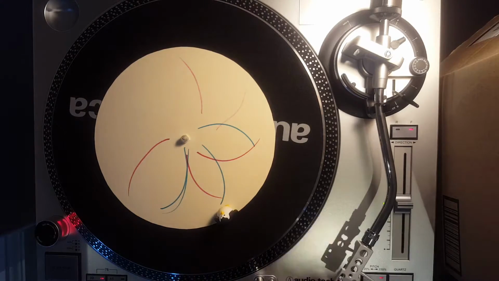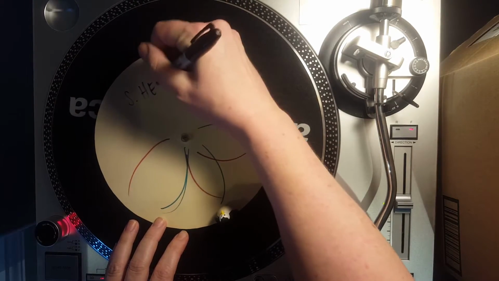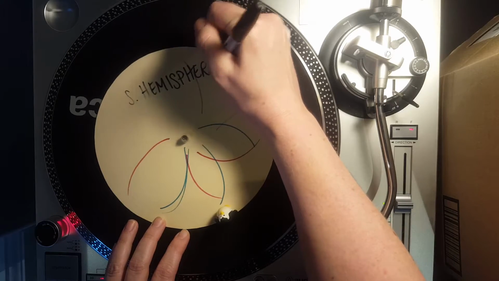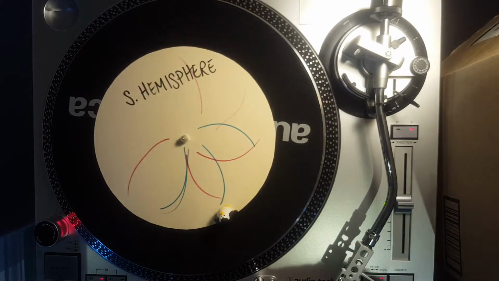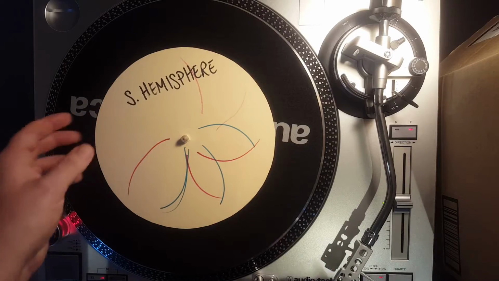So in this case, we are looking at the southern hemisphere. It's not a very good Sharpie. There we go, hemisphere. So the Coriolis effect appears to make things deflect to the left in the southern hemisphere. Now let's try in the northern hemisphere.